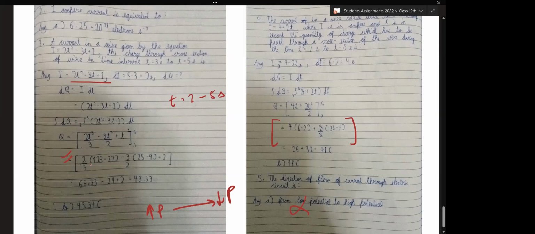And then at the last step, when you put in the limits, 2t cubed by 3 minus 3t square by 2 plus t, 2 by 3 will be here. T cube, you have 5 cube minus 3 cube. Then minus 3 by 2, then t square, 5 square minus 3 square, plus t, that is 5 minus 3. Then you solve it and you get the answer as 43.34 coulomb. Josefa, is this clear?